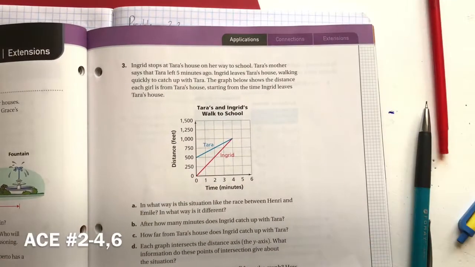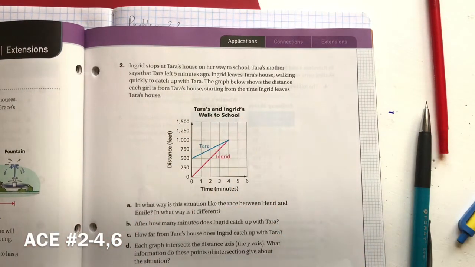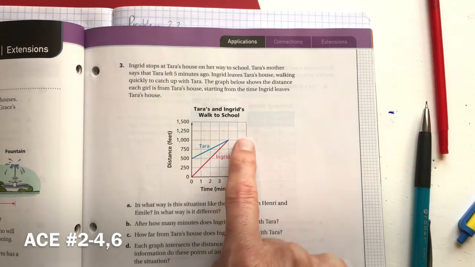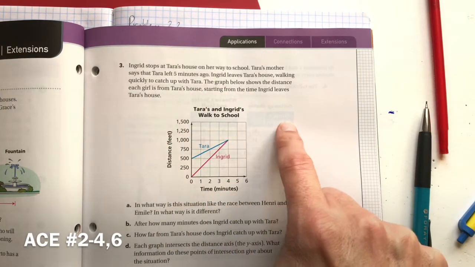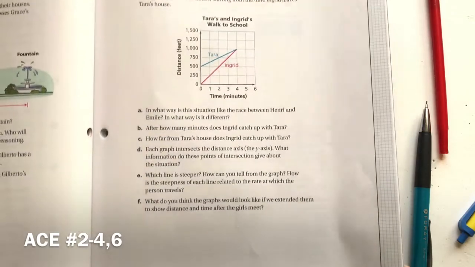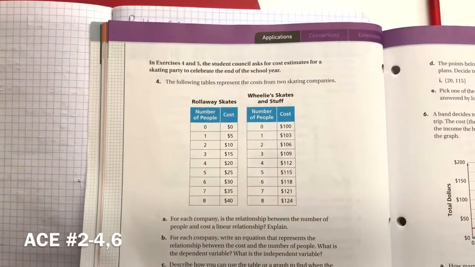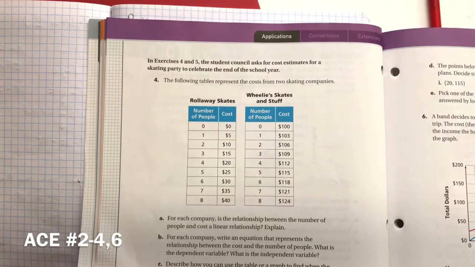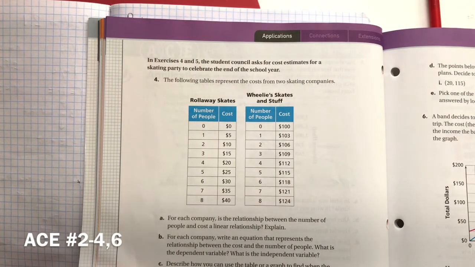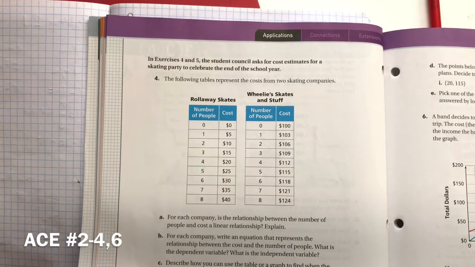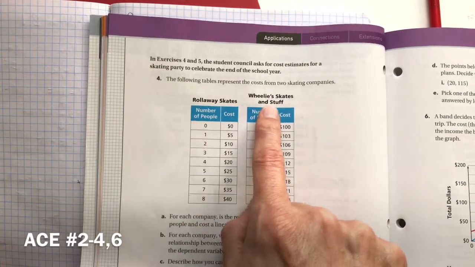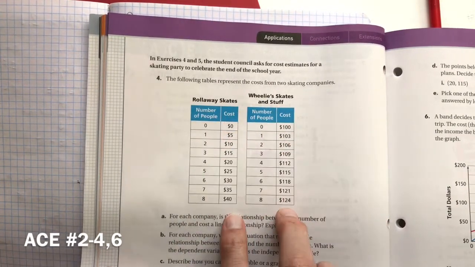Number 3, more information about some more people, Ingrid and Tara, and they're hanging out and doing some walking as well. And so you have something of a little bit of a head start and this idea of somebody catching up. So you use this graph to answer these questions down here. Number 4, they're giving you some information about student council asking for costs and estimates for a possible skating party for the end of the year. So 2 different businesses, Rollaway Skates and Wheelies and stuff. You have their details here.